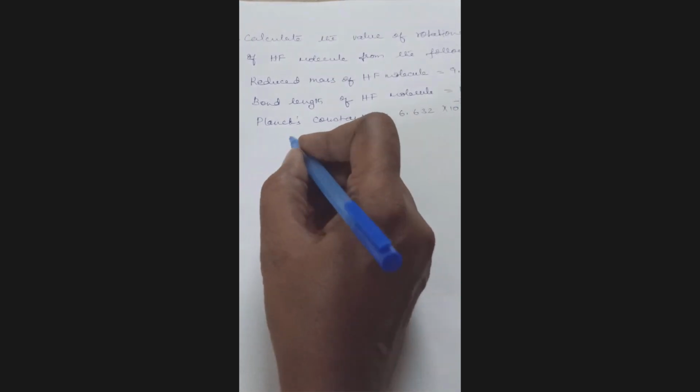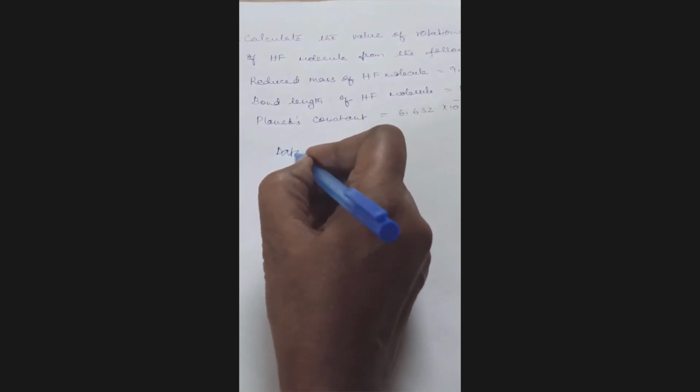Now let's come to the fourth problem. I'll read that. Calculate the value of rotational constant of hydrogen fluoride molecule from the following data. What's the data given? Reduced mass is given, bond length is given, Planck's constant is given. So, data given.